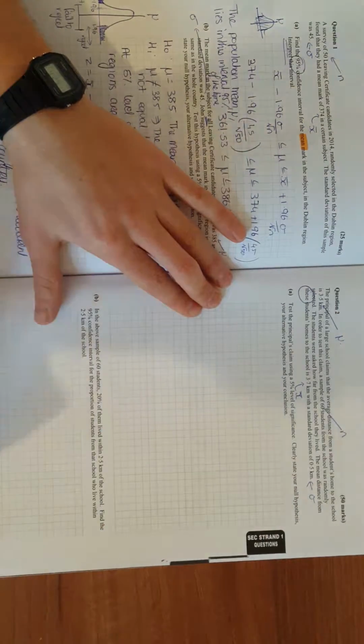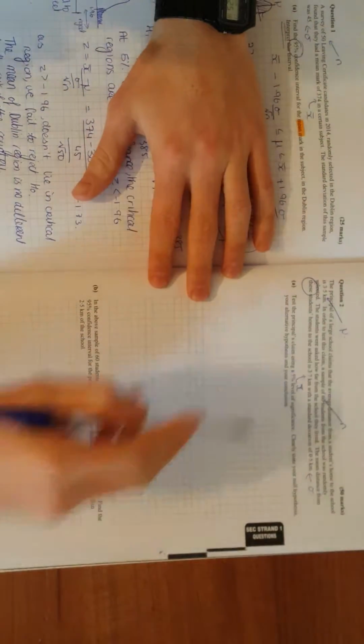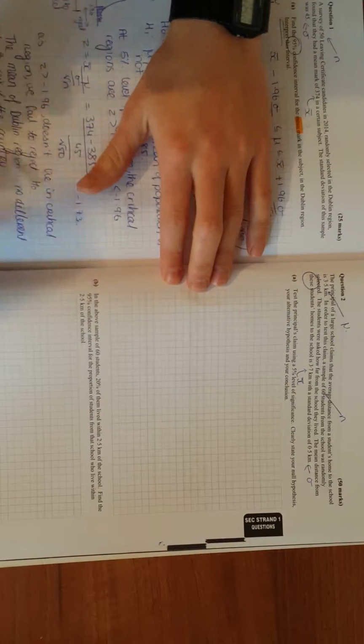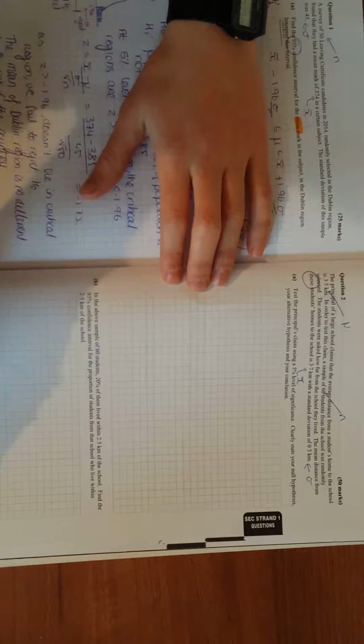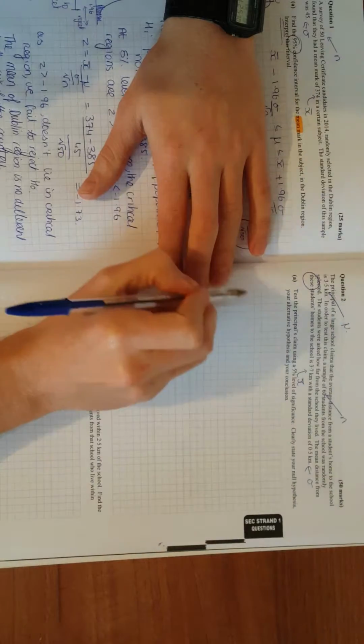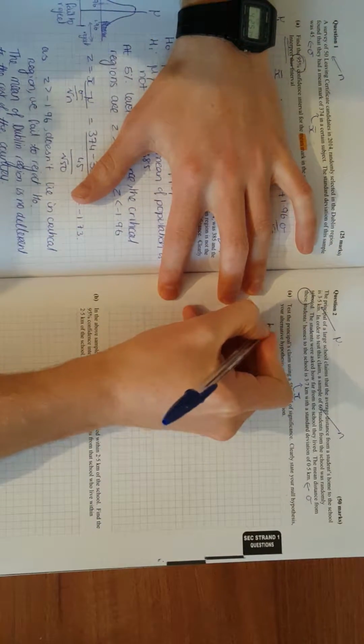Test the principal's claim using a 5% level of significance. As I said before, the 5% level of significance just means a 95% confidence interval, the only confidence interval you have to know in your Leaving Cert course, unless they give you a stated one to work with. Clearly state your null hypothesis, your alternative hypothesis, and your conclusion. So work through it the same way.